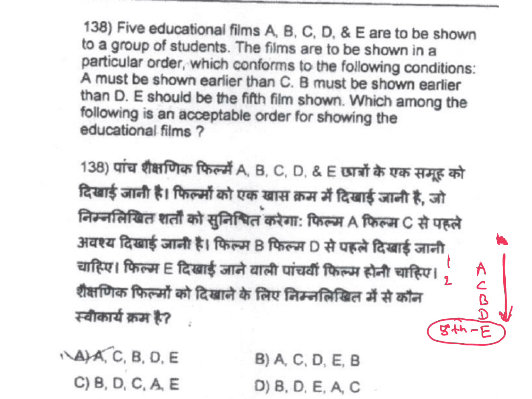But A should be earlier than C and B should be earlier than D. So fifth E, here E is not at fifth. D also not possible. Method of elimination you have to do. Then for C option and A option, here C is earlier than A, but the condition is A earlier than C. So C not possible, only A option is possible. A is earlier than C, B also earlier than D, E at last, fifth position.